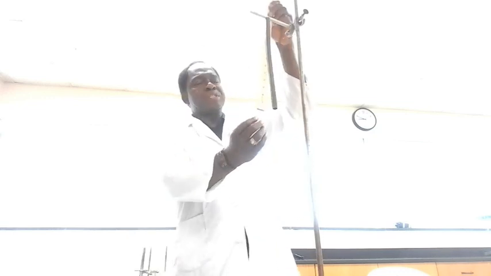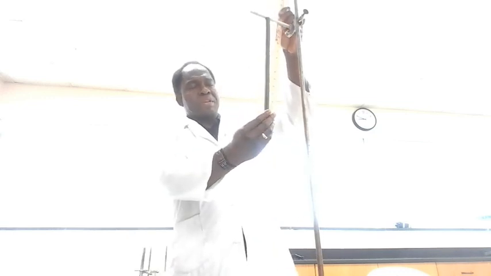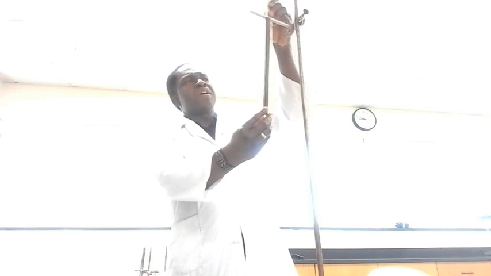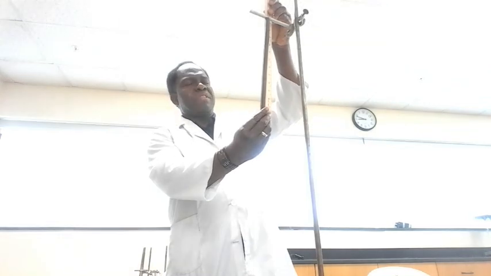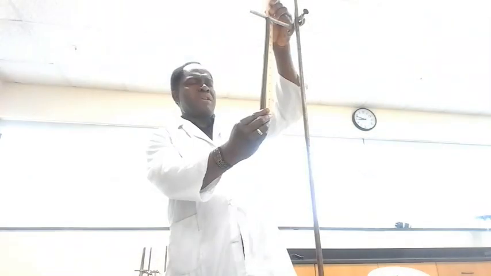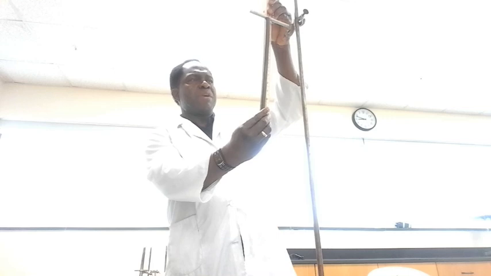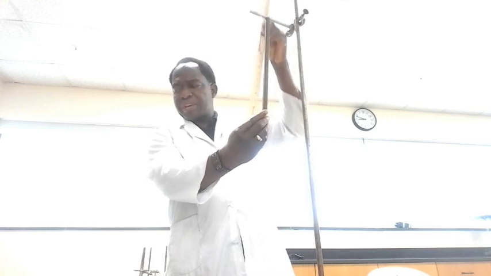Now, concerning the procedure of the lab itself, the first thing you do is measure the length of the spring. The length of my spring from the bottom of the spring up is 30.5. You have to make sure everything is done properly. It's 30.5 centimeters. Take a note, 30.5 centimeters. That's the initial length of my spring.